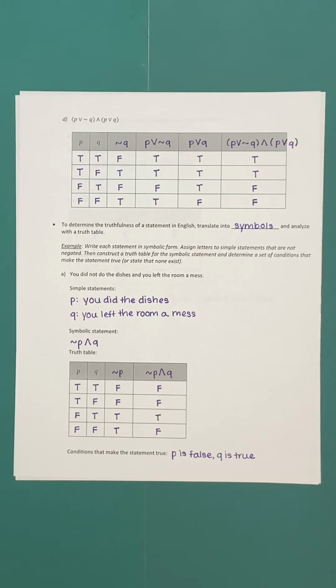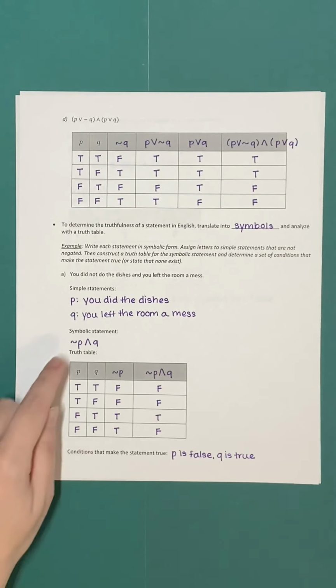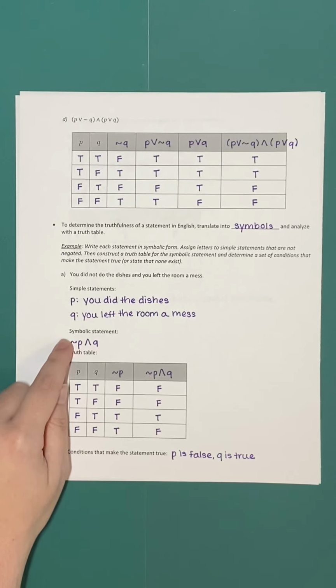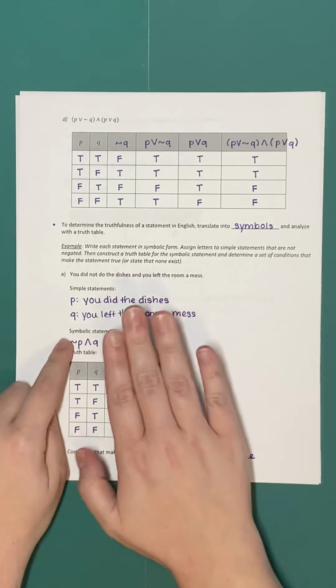What if we don't know whether or not you did the dishes or you left the room a mess? Maybe we don't know. All we can determine here is if it is true that this is the case, this would be the result. If one is true and the other is false, this is the result. So the truth table is just analyzing the situation in general. Okay, we're defining the truth table for this particular symbolic statement though.